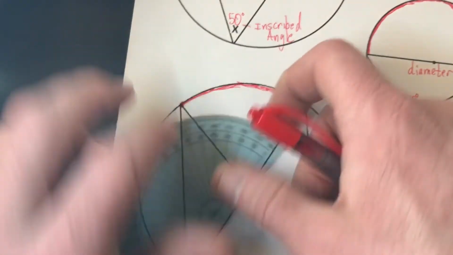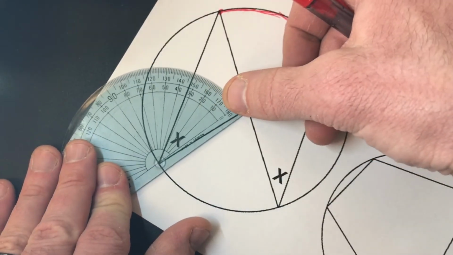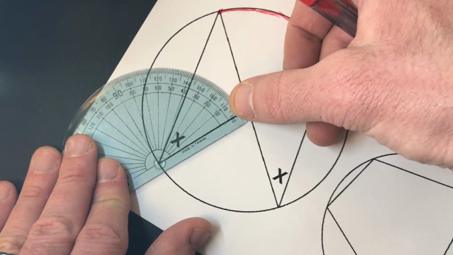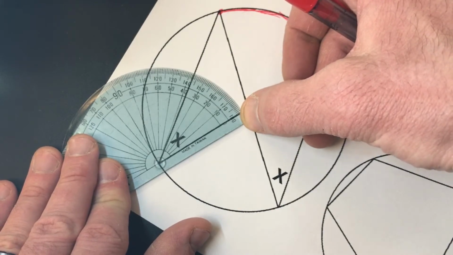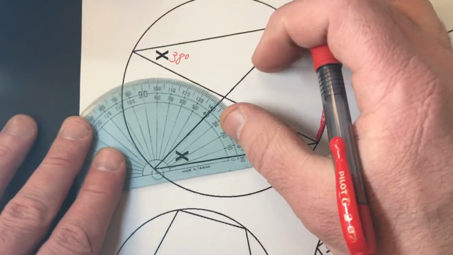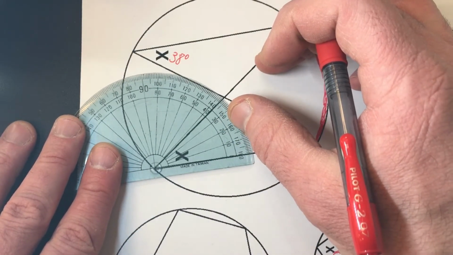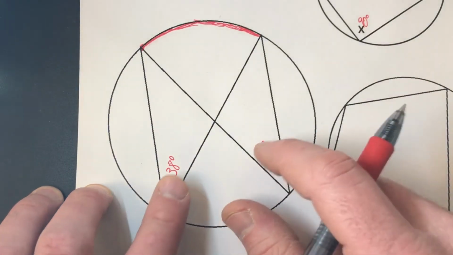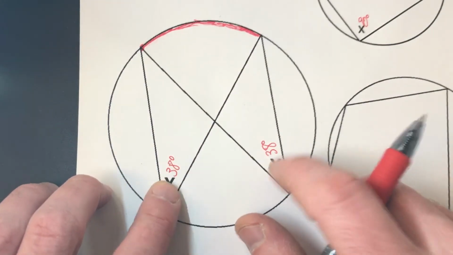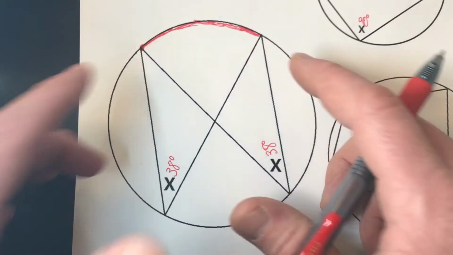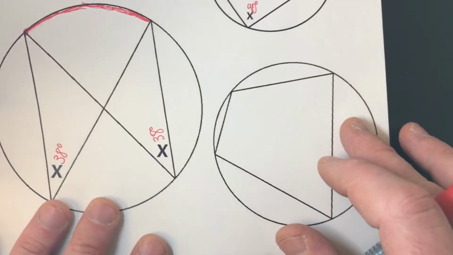So let's measure them and see real quick. This one is about 38 or so. And then this one right here better be pretty close to the same thing. Yep, you can see it's 38. So obviously two angles like this opening to the same arc are going to be congruent to each other. That's just pretty much common sense.